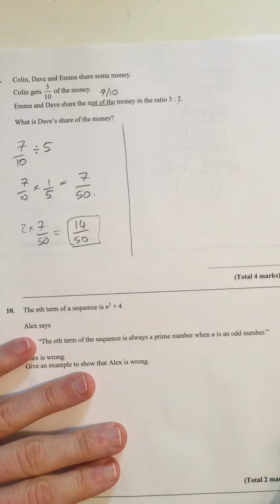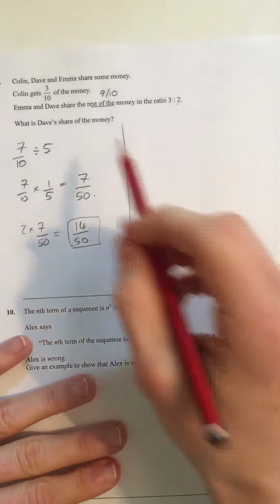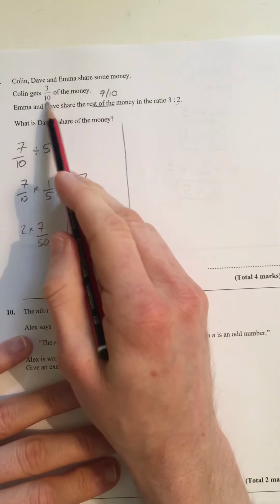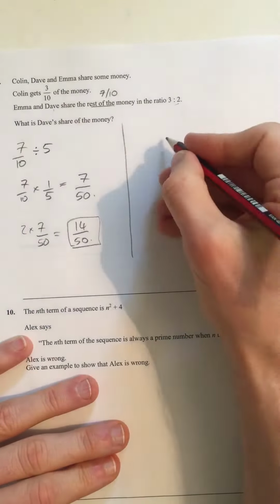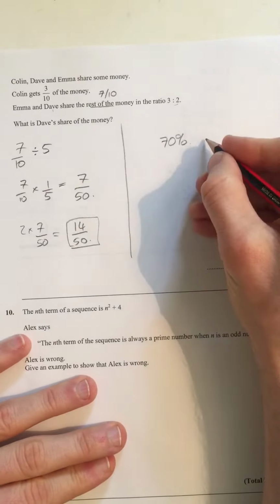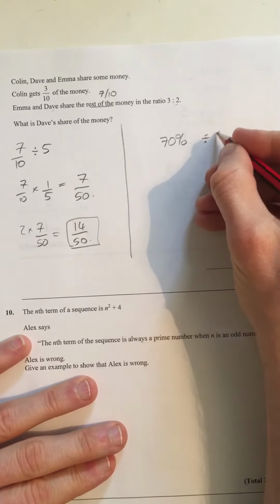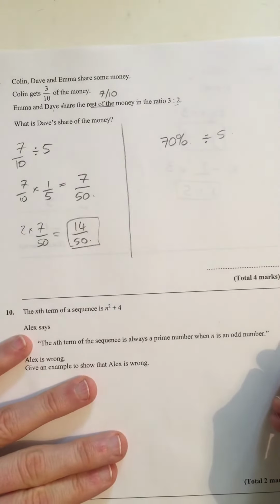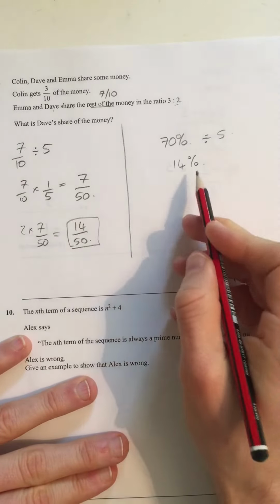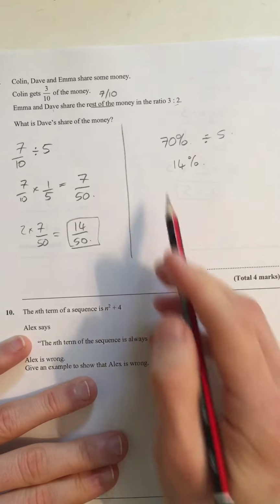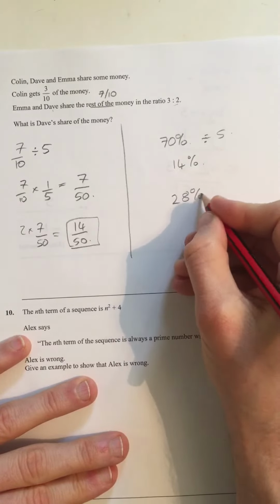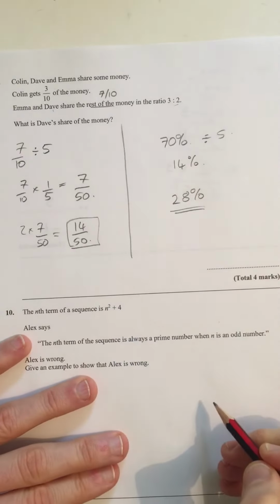Instead, what you could do is do this with percentages. So instead of saying that Colin got 3/10, that's the same as 30%. So Emma and Dave shared 70%. If you split 70% into 5 parts, so 70% divided by 5 is 14%. So one share is 14%. So Dave got 2 shares, so 2 lots of 14 is 28%. So that's Dave's share of the money.